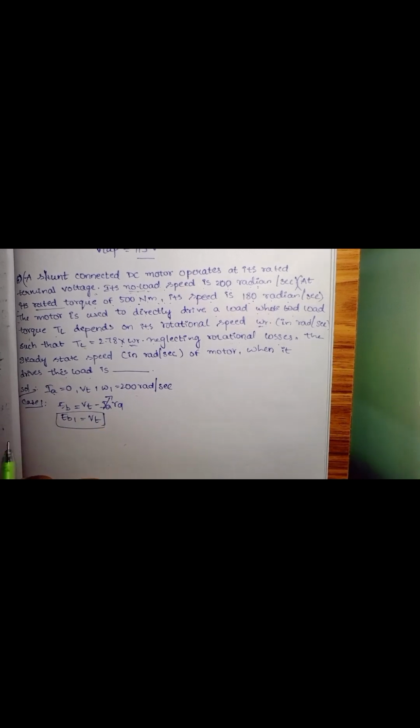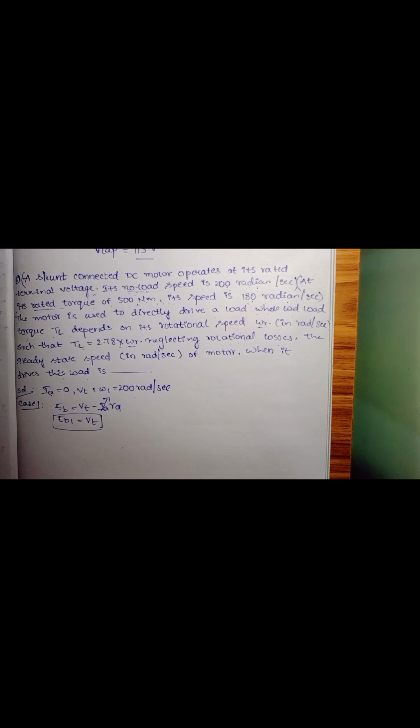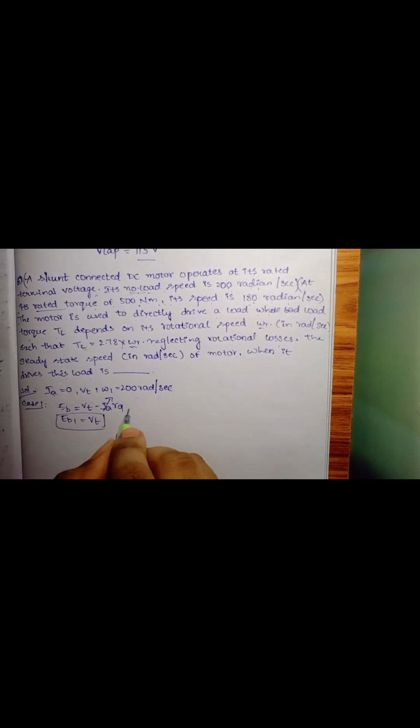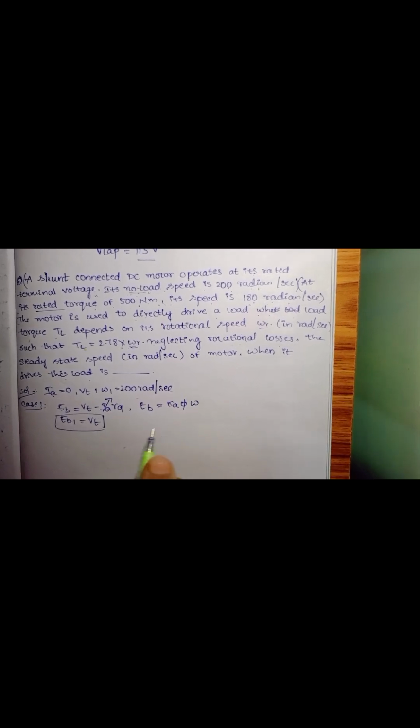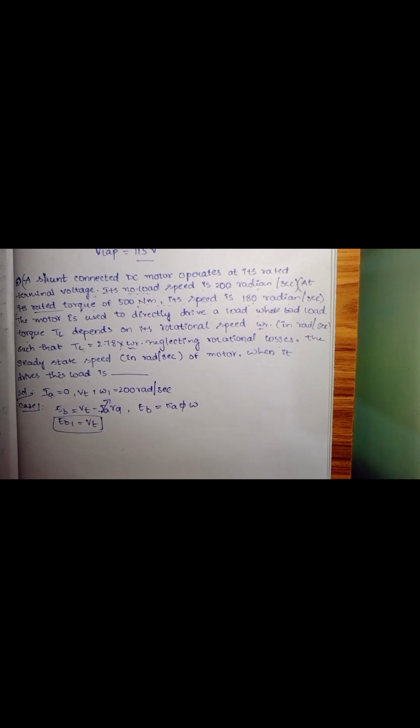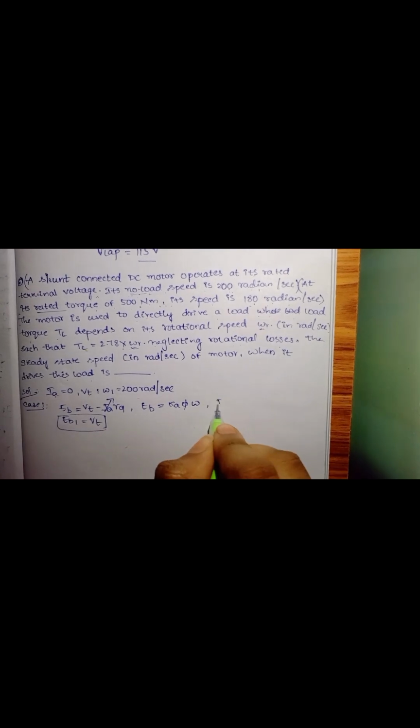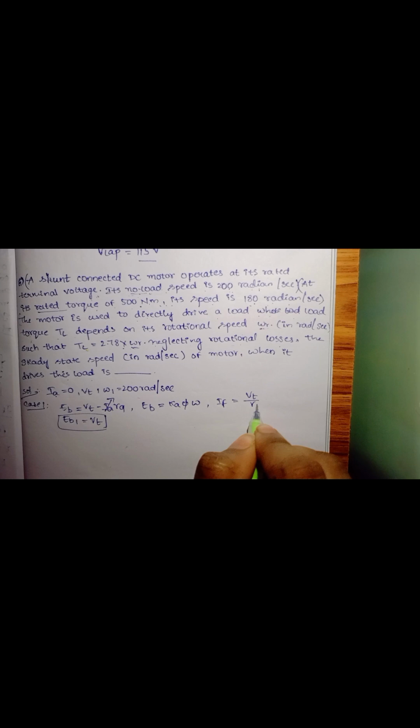This is the KVL equation, and one more equation to find the back EMF is Eb equal to Ka phi omega. Here it is a shunt connected motor, so the field current If is equal to Vt by Rf. Vt is not disturbed in the entire question, and Rf is also not disturbed, so If is constant, and as flux is directly proportional to it, flux is also constant.